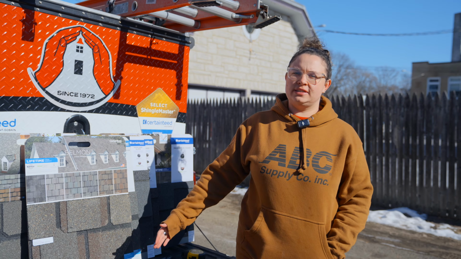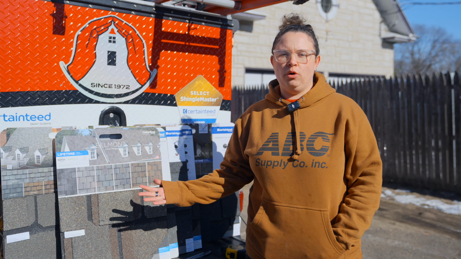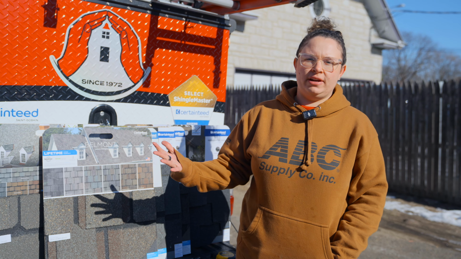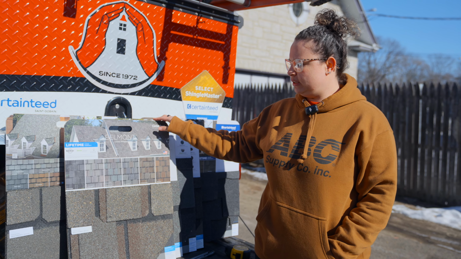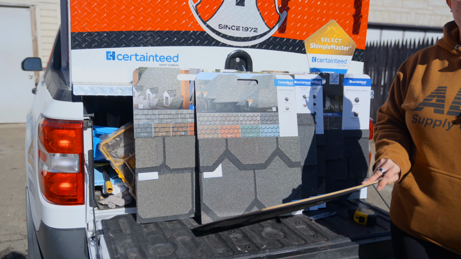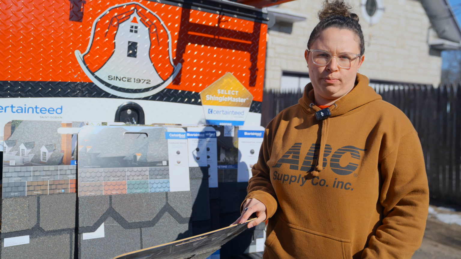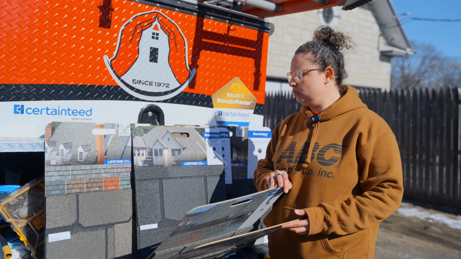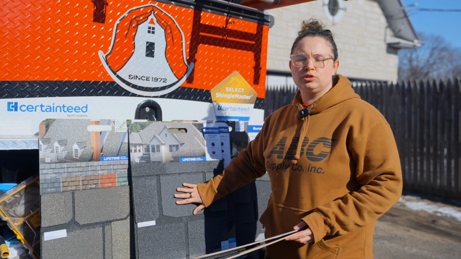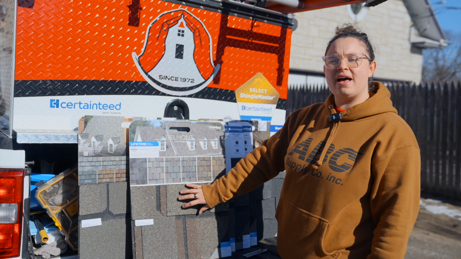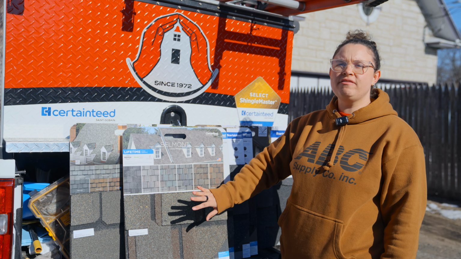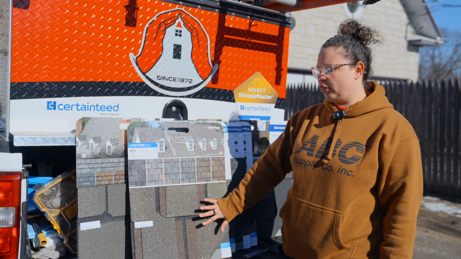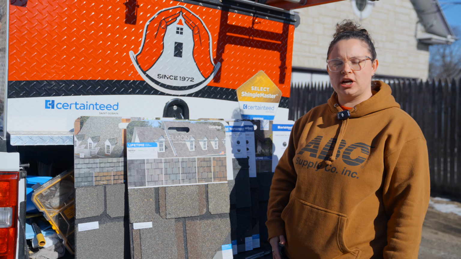Why do we install designer shingles? Maybe you have an old historical home and you want to give it an extra touch. It gives it a little bit of a different look, especially on higher pitch roofs or parapet walls. They look great. This is also a thicker shingle, so you have more granules per shingle. Having more granules means it's a heavier, thicker shingle than our architectural shingles.